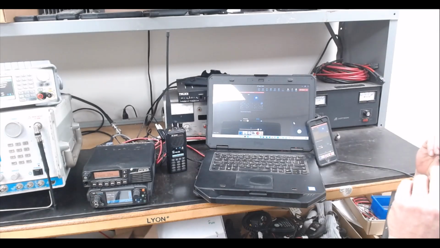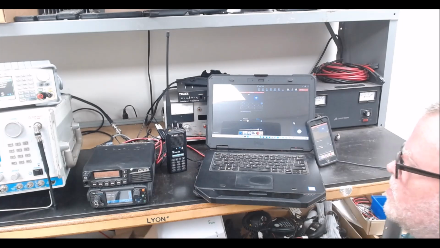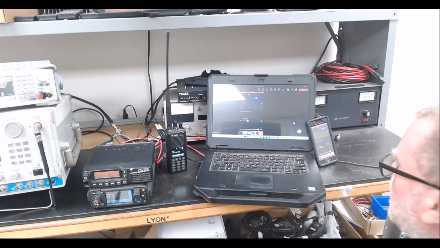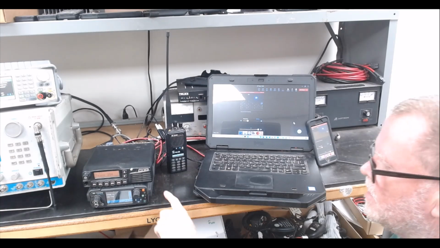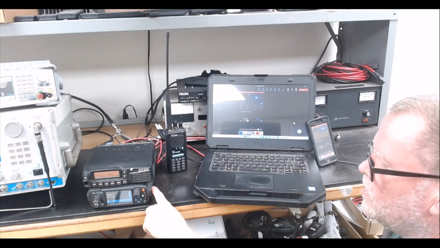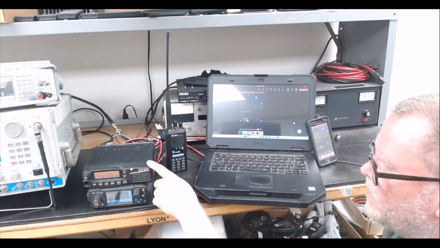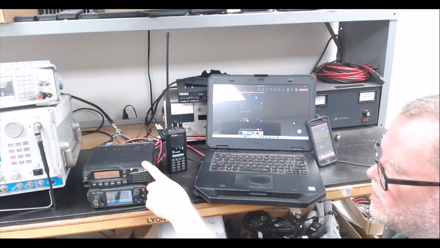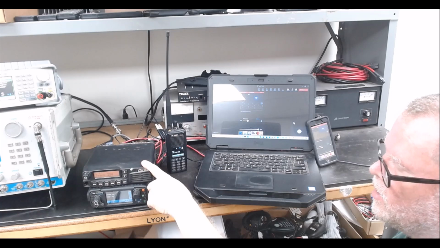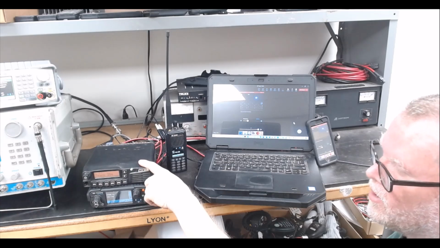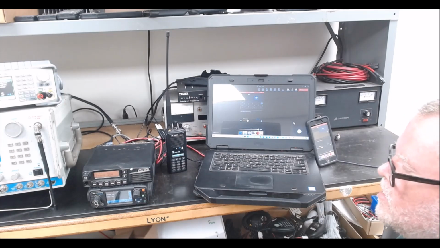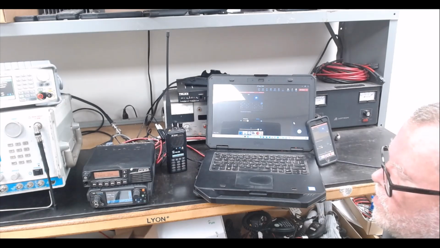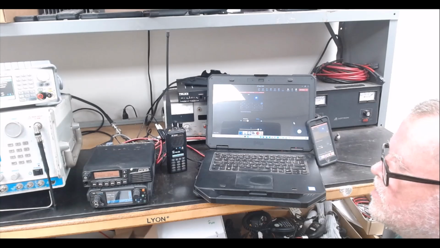Okay guys, today's video I'm going to start off with just a demonstration to show you how it works. What I have here is a VHF radio, and on top of it I have a UHF radio, but we're not even using the radio part. All we're going to be using is the audio section to decode PL and to filter the PL off the audio.